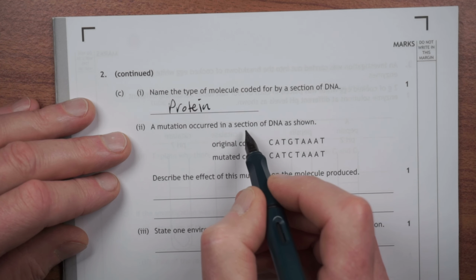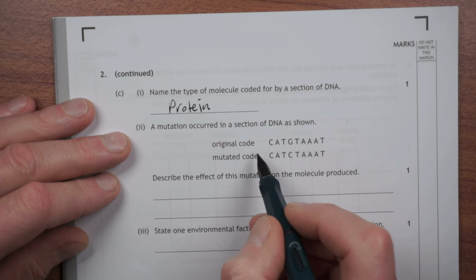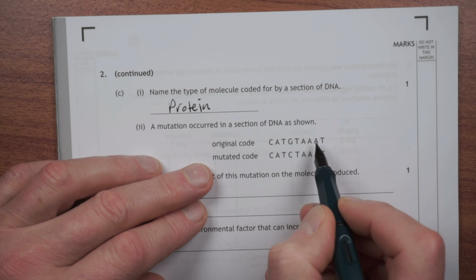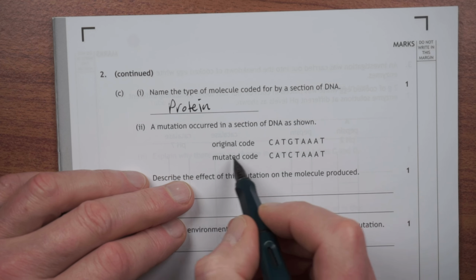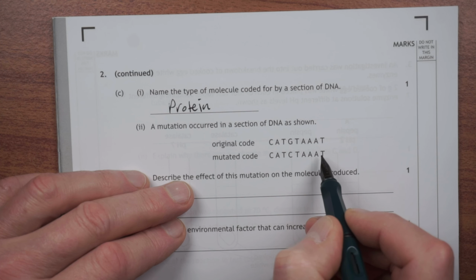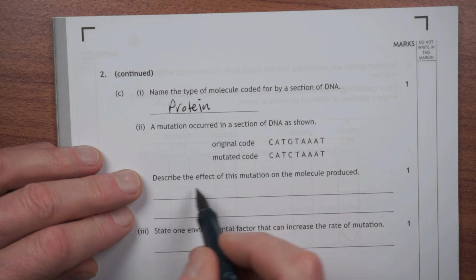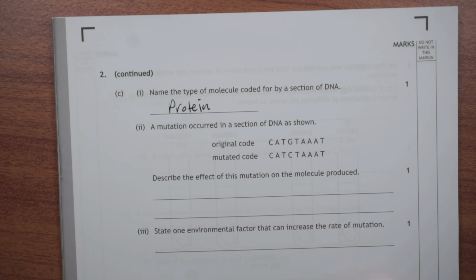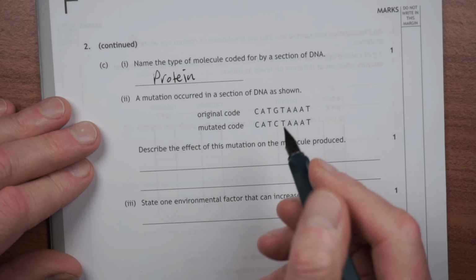So a mutation occurred in a section of DNA as shown. Let's see the original code, CAT, GTAAAT. Okay, the mutated code is CAT, CTAAAT. Describe the effect of this mutation on the molecule produced. Okay.